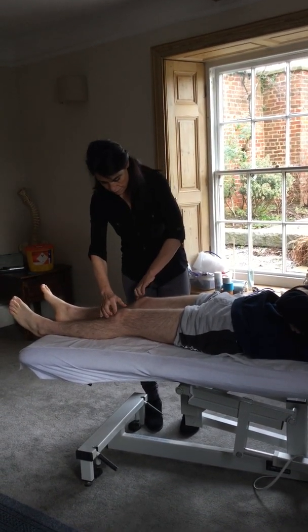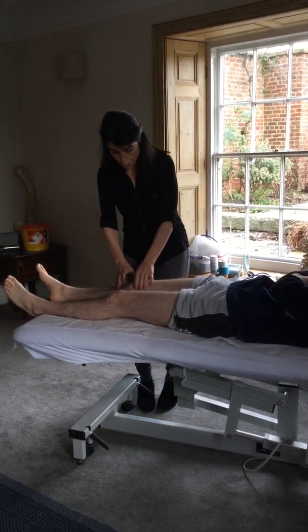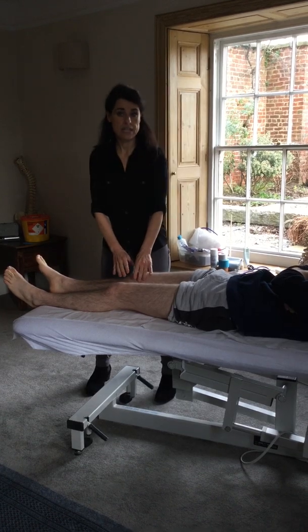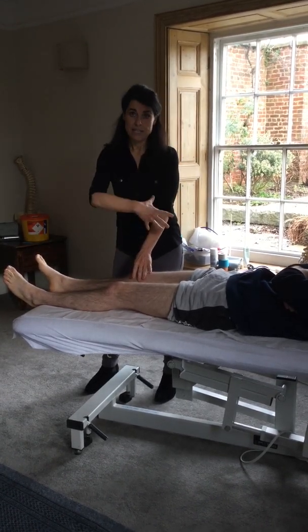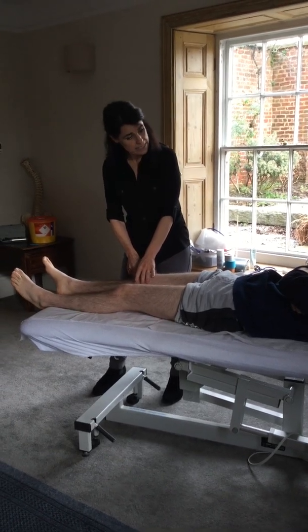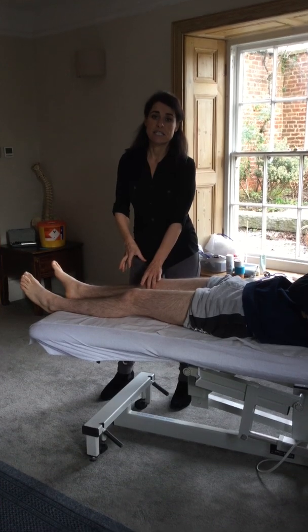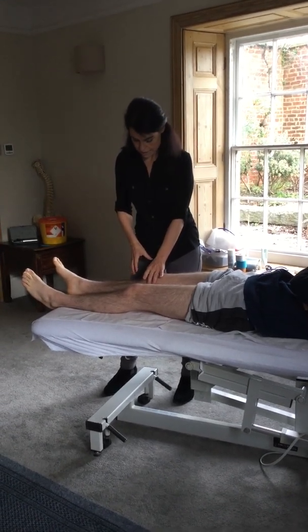And we can also feel for tone in the quadriceps and palpate down into the tendon. We could palpate in the inferior pole. Any tenderness there? No. If there was tenderness, it could indicate a jumper's knee. We're obviously comparing bilaterally, and we will palpate into the tibial tubercles. Any tenderness there? No. If there was tenderness there, that could indicate Osgood-Schlatter's disease.